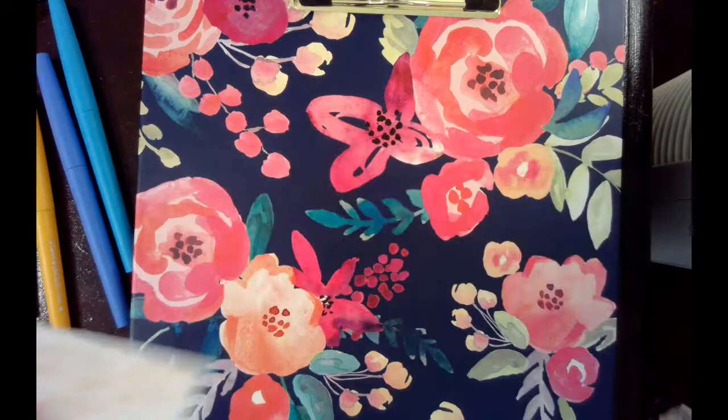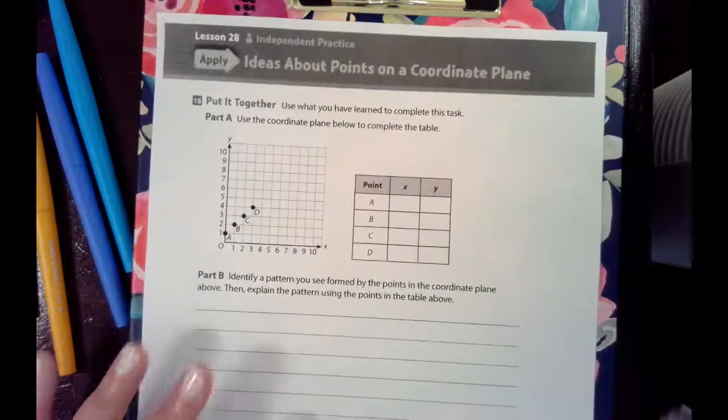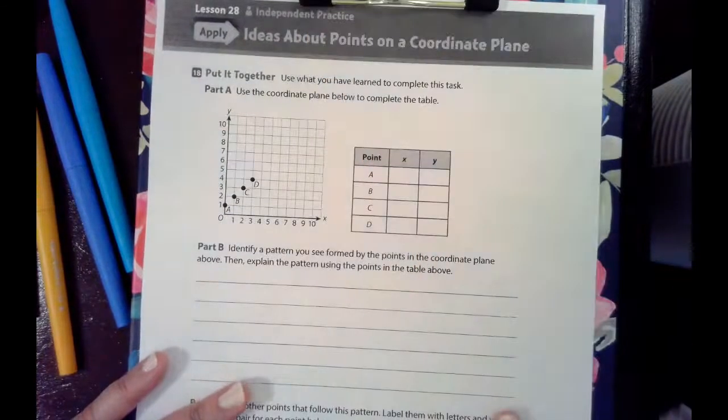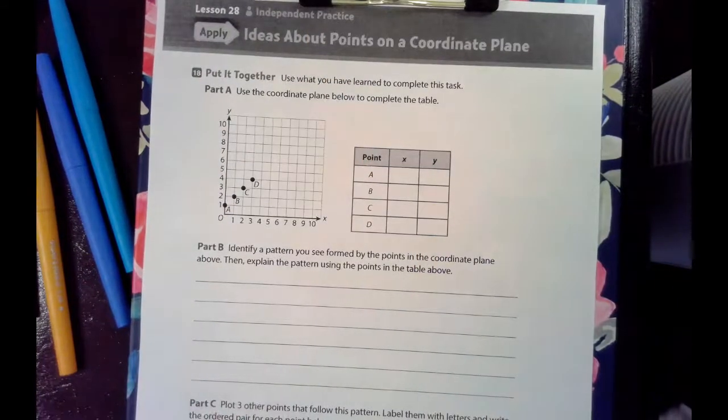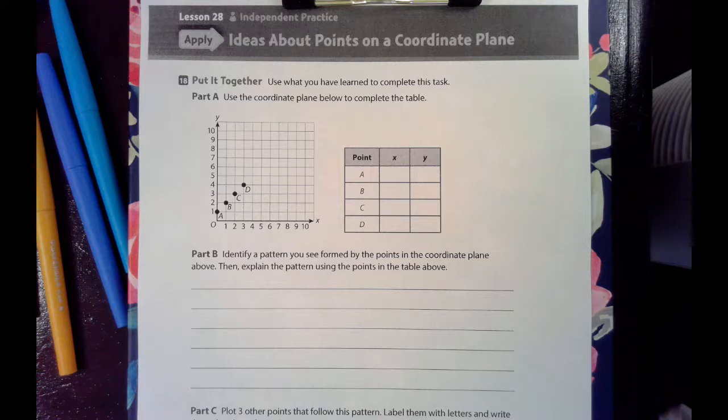Okay, one more thing I wanted to go over today. Now this stuff right here that we're starting, this is like getting into middle school math. This is getting into slope and the y-intercept. So you guys are super advanced here learning this.